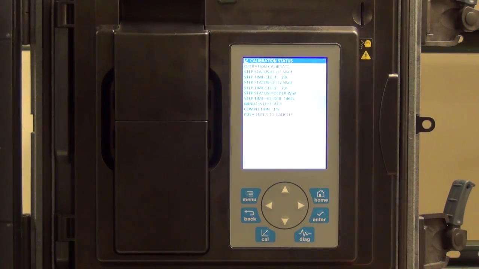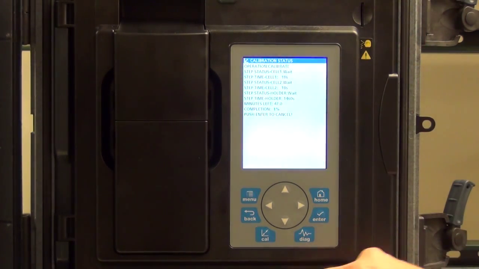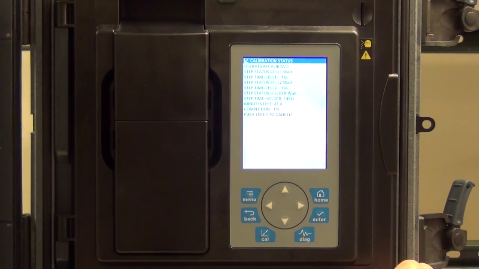Essentially what is going to happen though is the analyzer is going to utilize the onboard standard solutions and analyze them instead of analyzing the normal sample. This is a great way to allow the analyzer to make sure that the results that it gives during the analysis are accurate.